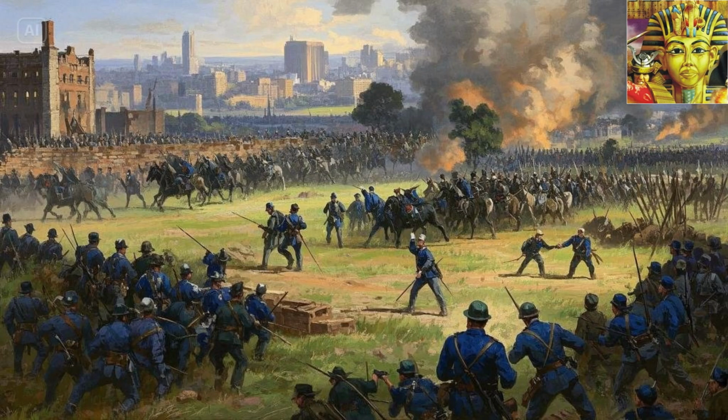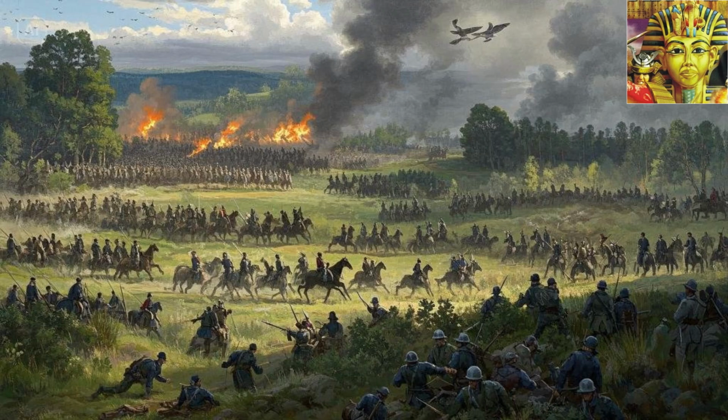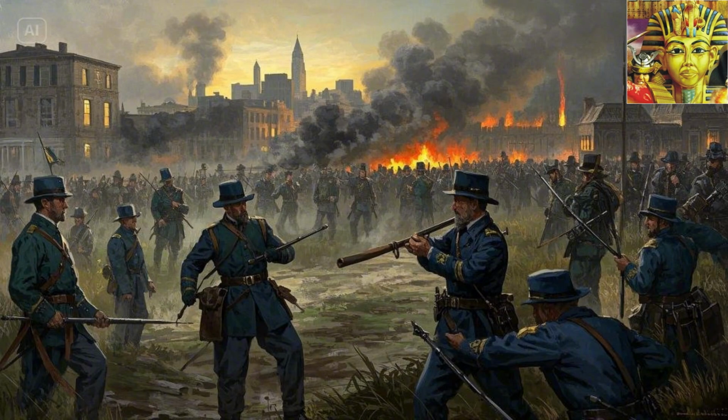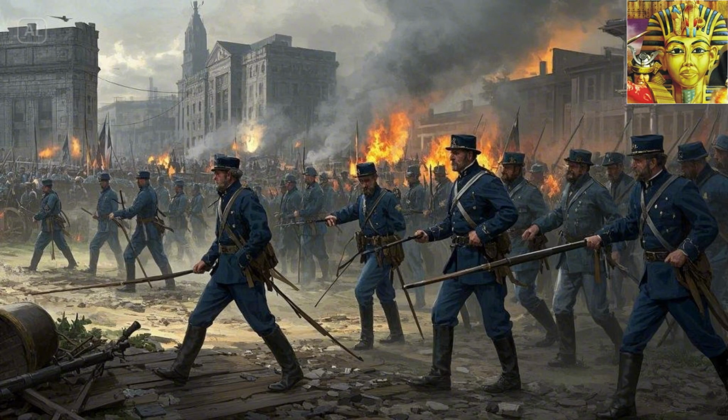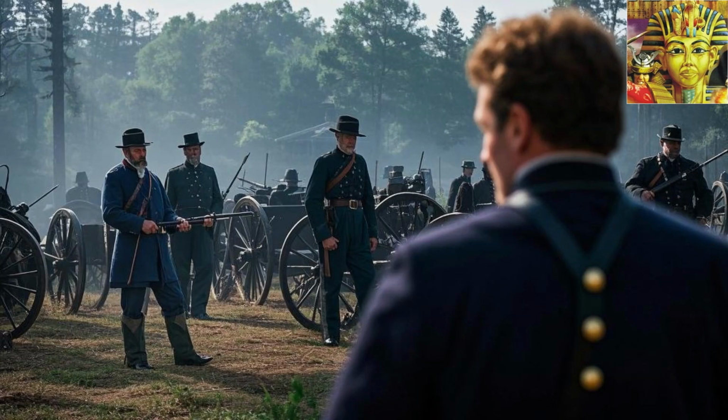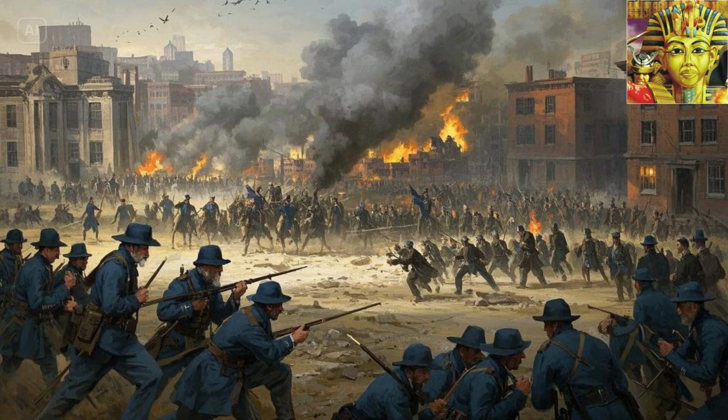Despite attempts to escape, McPherson was shot and killed. His death was a significant blow to the Union forces, but they quickly rallied under the leadership of Major General John A. Logan. Union counterattack. Logan, known for his aggressive tactics, launched a counterattack that pushed back the Confederate forces. The Union Army's superior numbers and firepower eventually overwhelmed the Confederates, who were forced to retreat to the defenses of Atlanta.